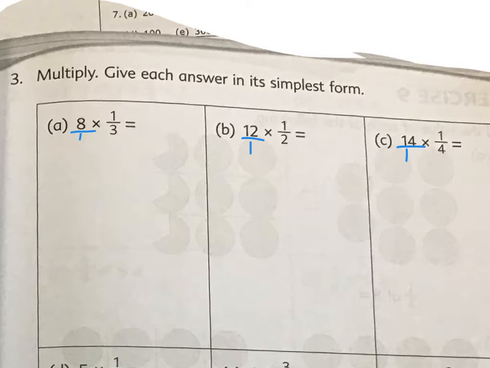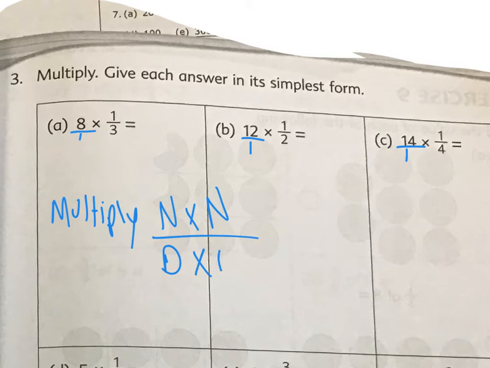Now, when we multiply fractions, you multiply the numerator times the numerator, denominator times the denominator. So 8 times 1 equals 8, over 1 times 3 equals 3. 8 thirds.